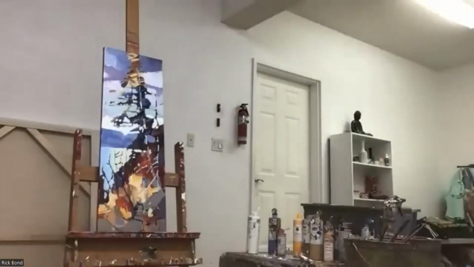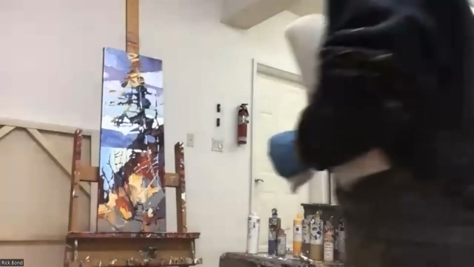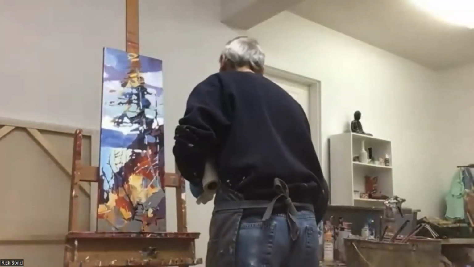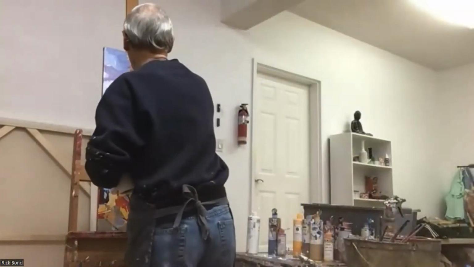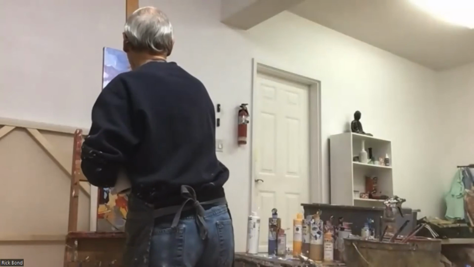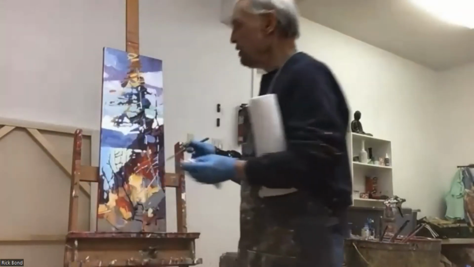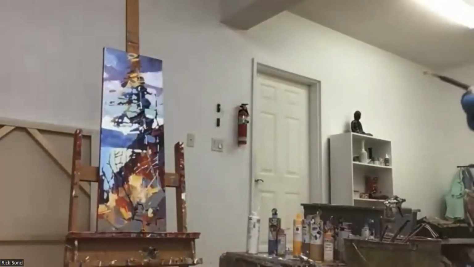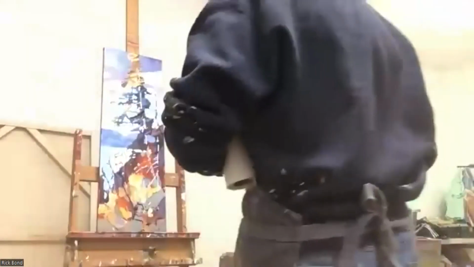Oh, that's okay. Well, that's good. So I think what we'll do is we'll stop here and just let this painting dry, and I'll look at it again tomorrow and see how it's coming along, and probably end up doing a little bit more line work.